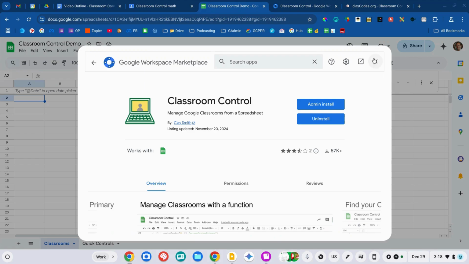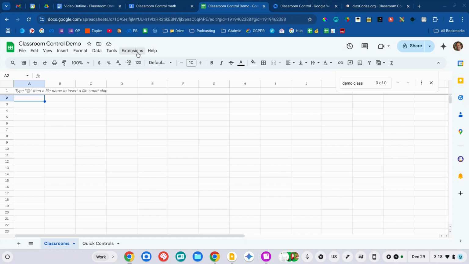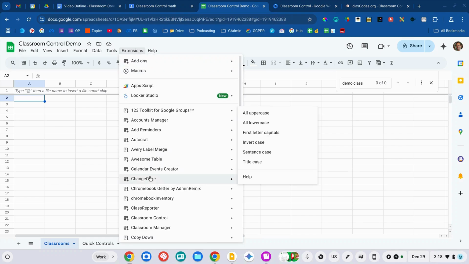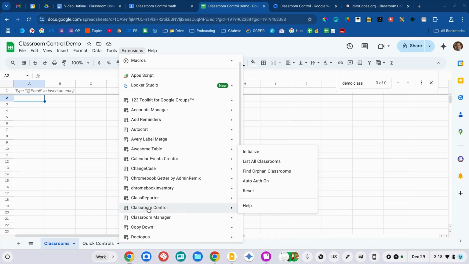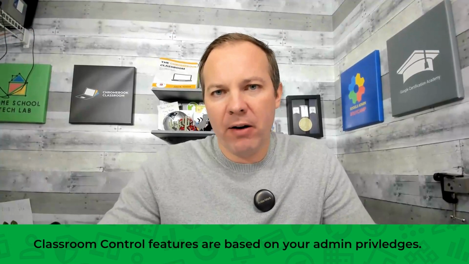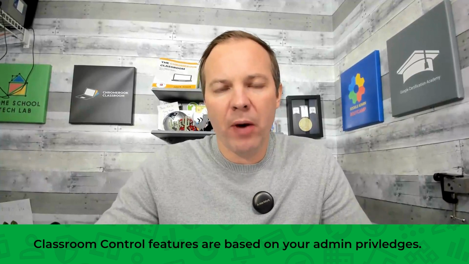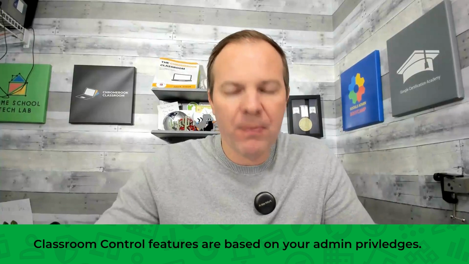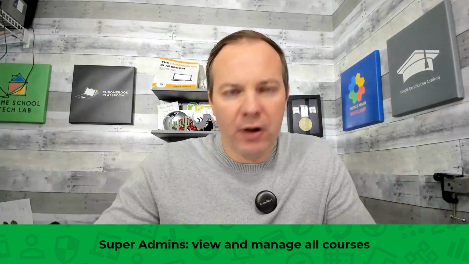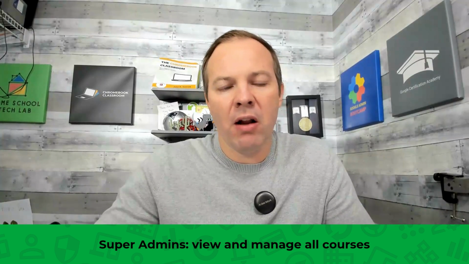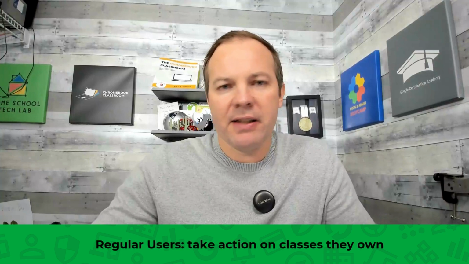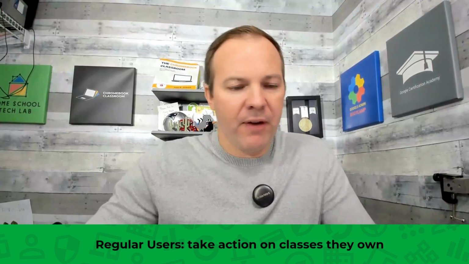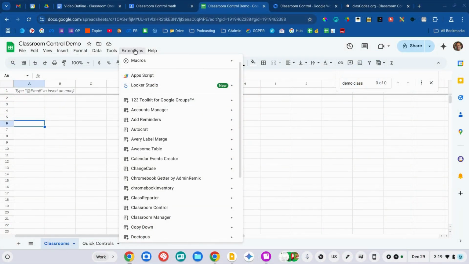Once the add-on is set up, you'll be able to go to the extension menu and Classroom Control should be listed. The first thing you need to do is initialize the add-on. Now, anyone can use the add-on, but what you're able to do with it will vary depending on if you are a super admin or just a regular user. Super admins will be able to view all of the classes and take actions on any classes, while regular users can only manage classes that they're a part of and control.